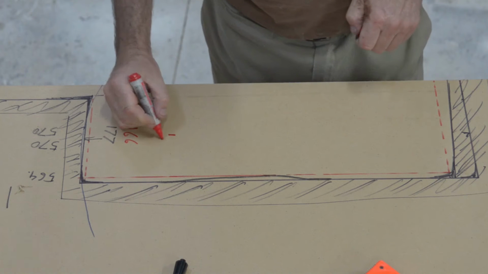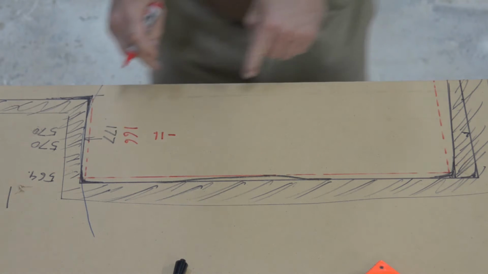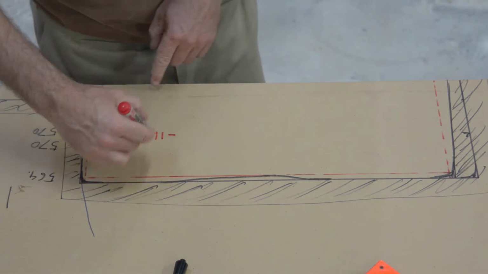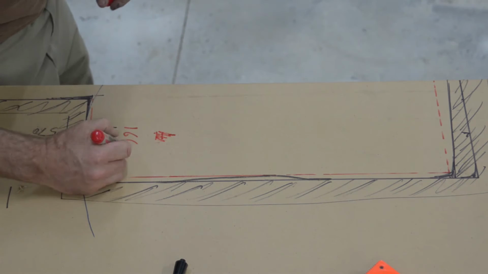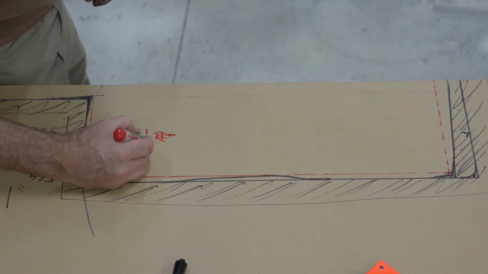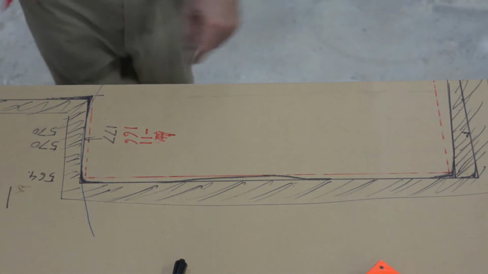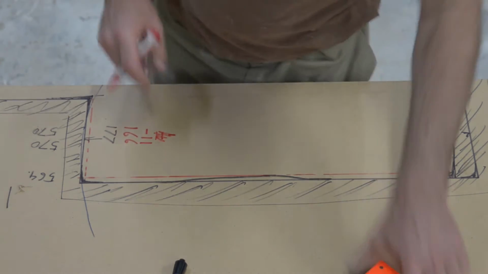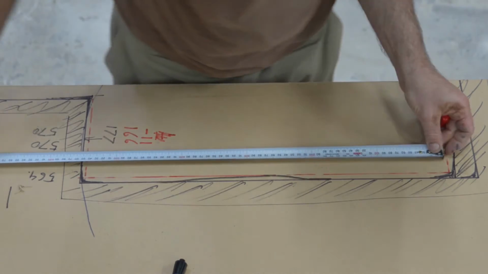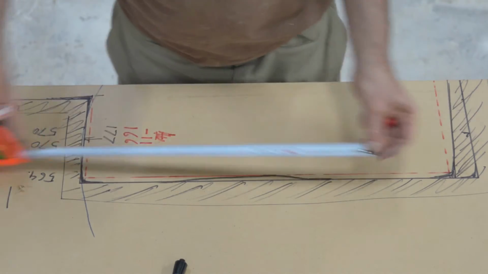So we've got minus 11 here, and well, in this axis I should do that. So we have basically an 11 millimetre shortfall here, and on this, what did we say we had? We said 550, didn't we? Yeah, 550.